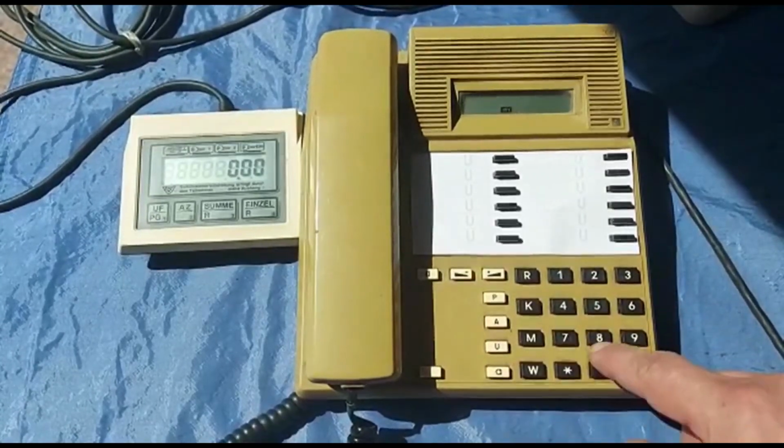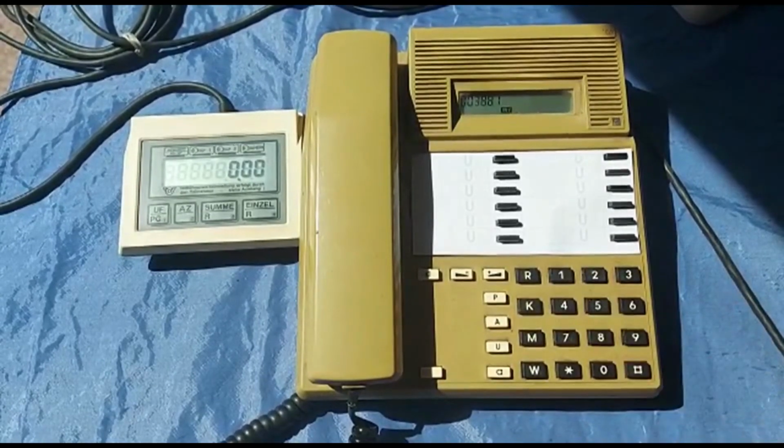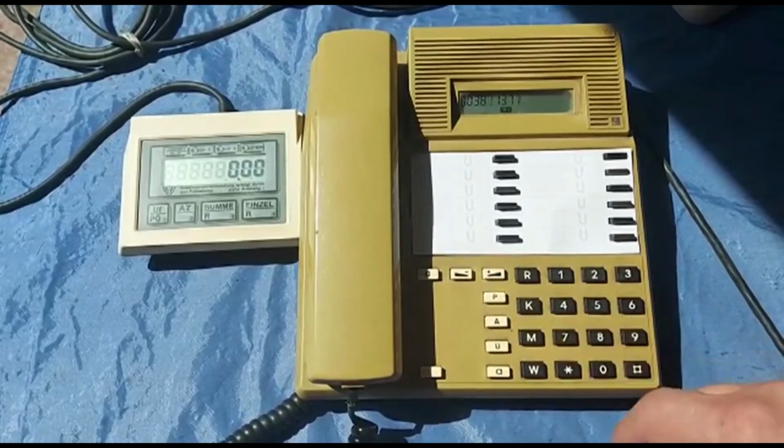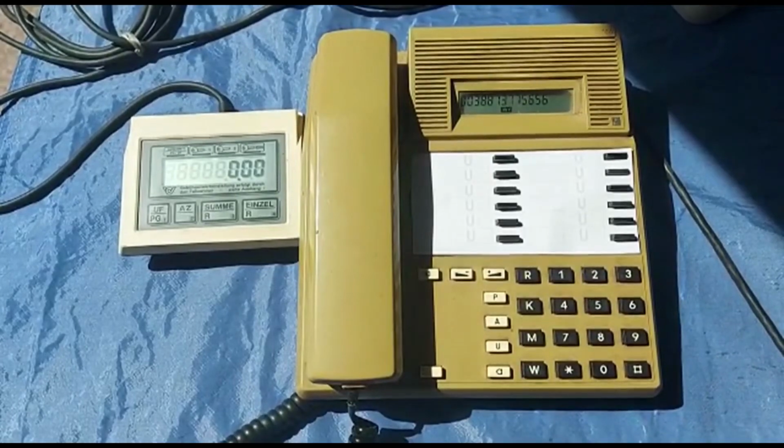00 for the international line, 388, an unexisting country code used for CNET, 1 for the United States, 377 5656 for Phil's messaging line.